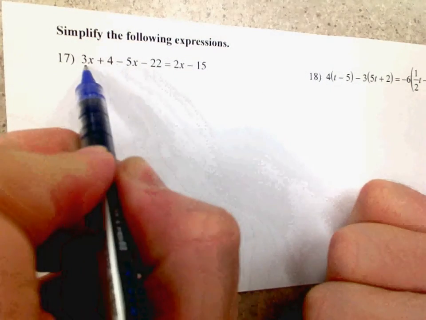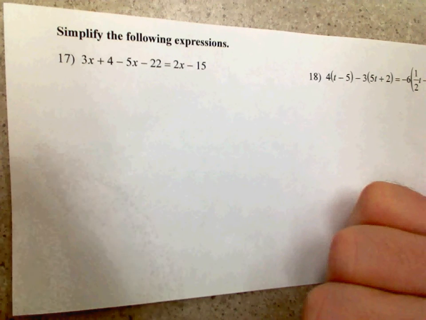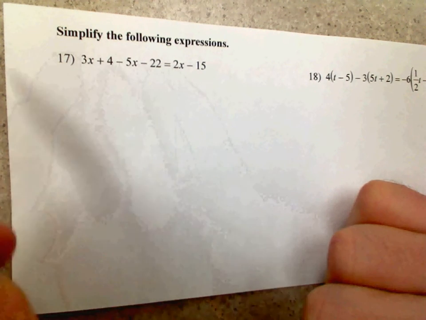Okay, number 17, we're going to simplify some expressions. Simplifying means basically just condensing them down. And so on number 17, I see that I've got some x's on the left side here that I need to combine. I need to put them together. And same thing with some constants, some numbers that don't have x involved.